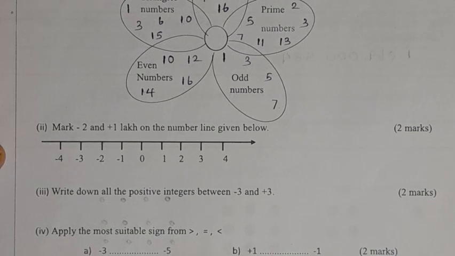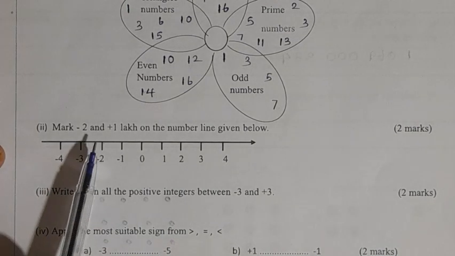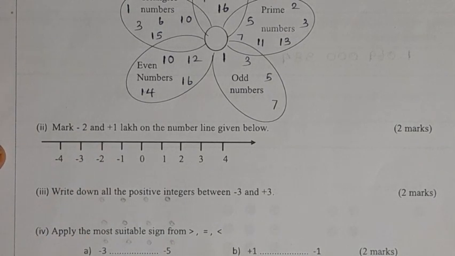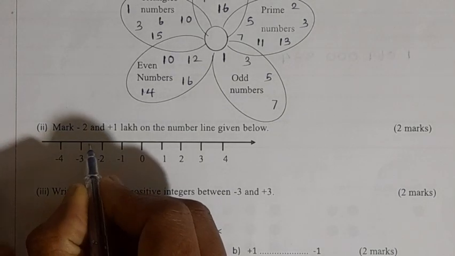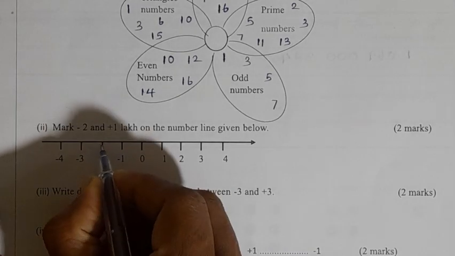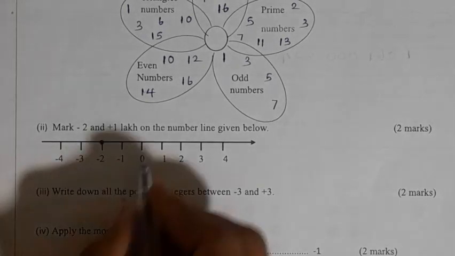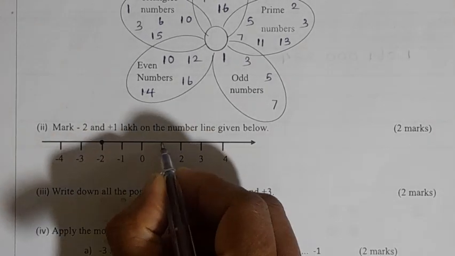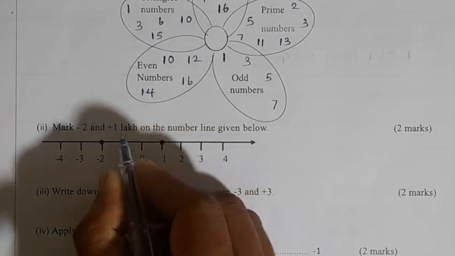Then second part, mark -2 and +1 on the number line given below. To mark numbers on the number line, we are using a small dot. So I can use a small dot here. Then in +1 also I can use a small dot to denote that.